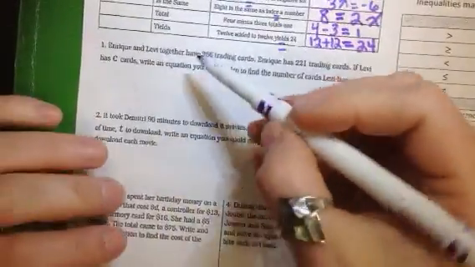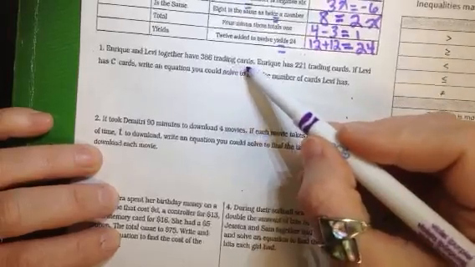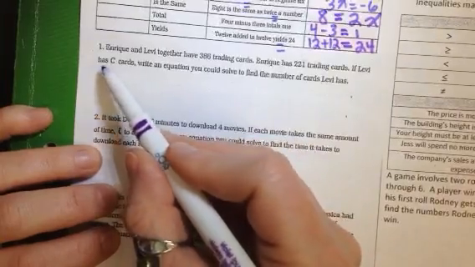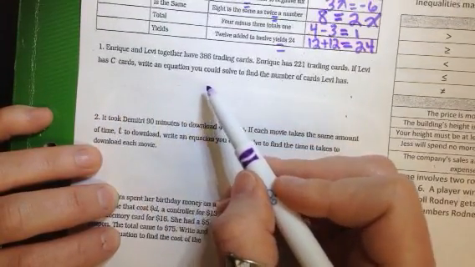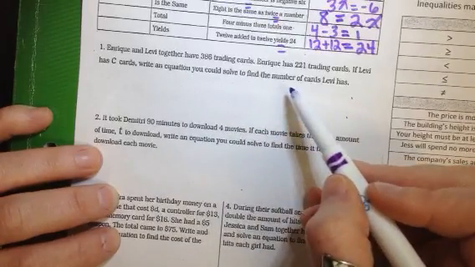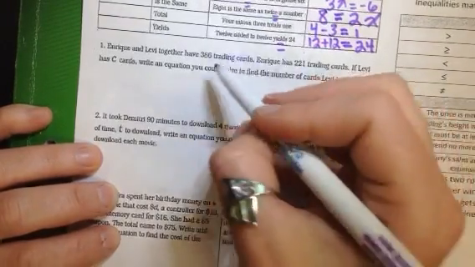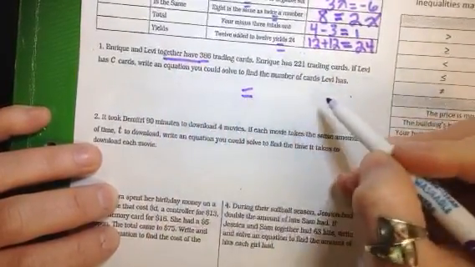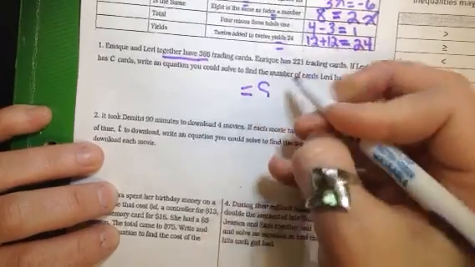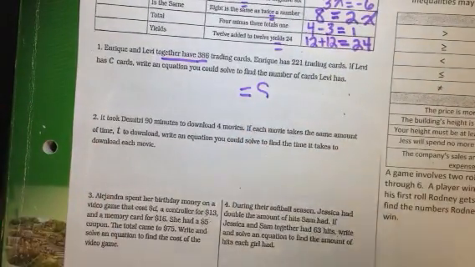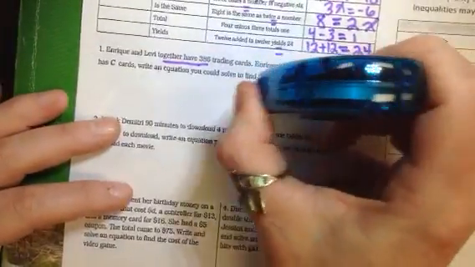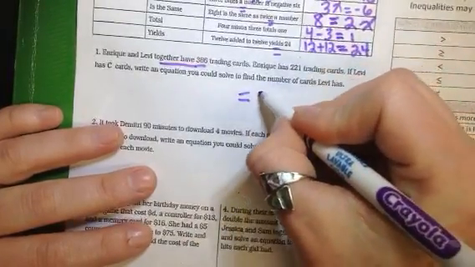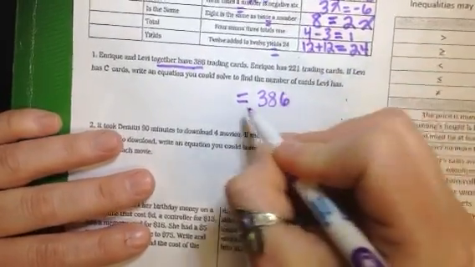Enrique and Levi together have 386 trading cards. Enrique has 221 trading cards. Levi has C cards. Write an equation you could solve to find the number of cards that Levi has. The best place to start whenever you're starting an equation, to me, is to start with the total.